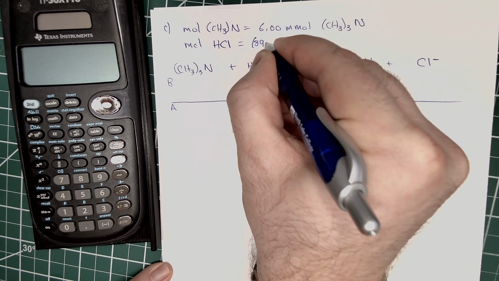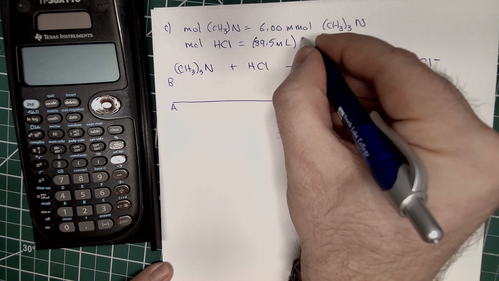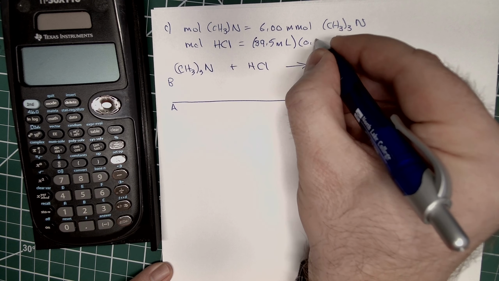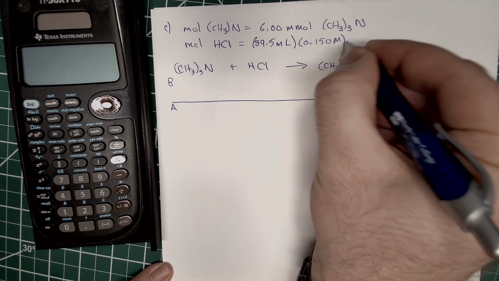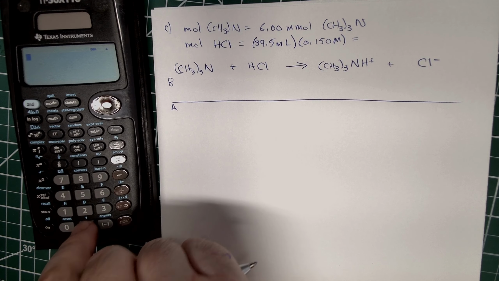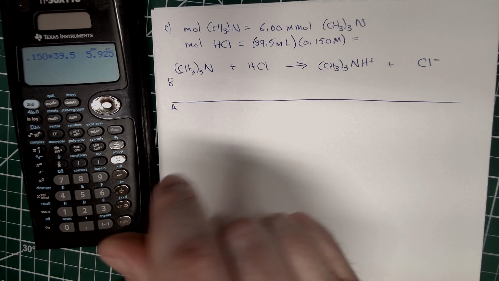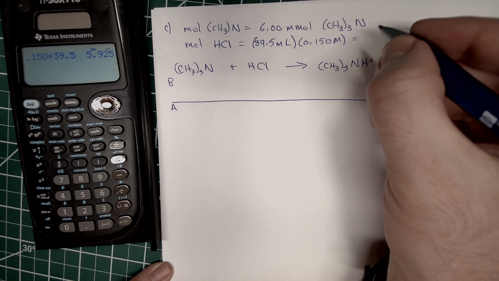So 39.5 milliliters of the HCl solution, 0.150 molar. And when we multiply that out, we'll get 0.150 times 39.5, and that comes out to 5.925 millimoles of HCl.